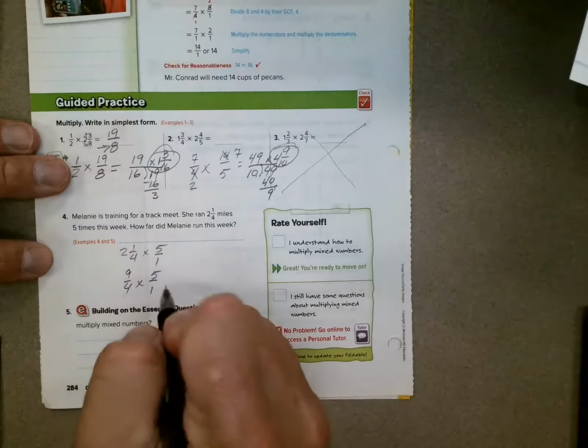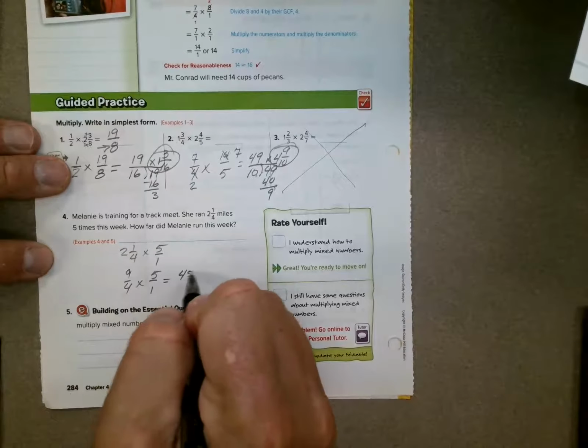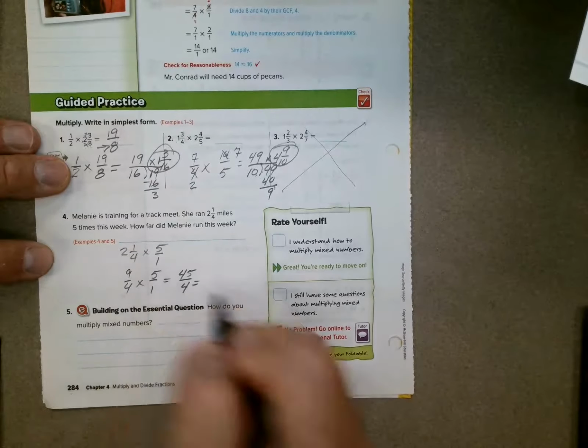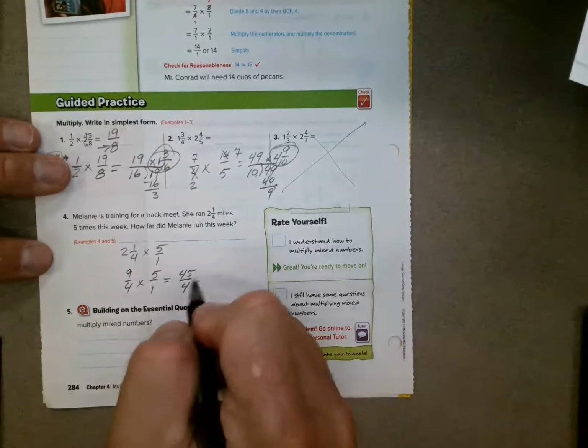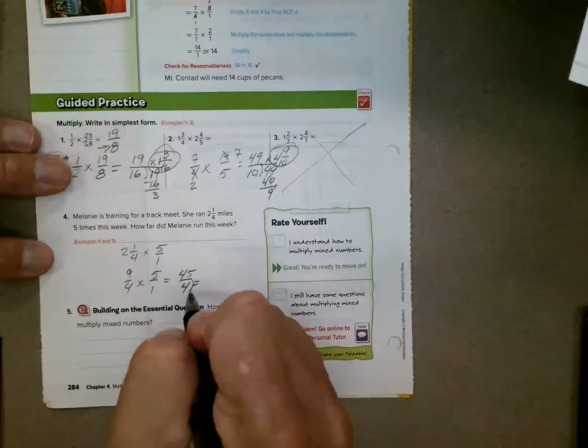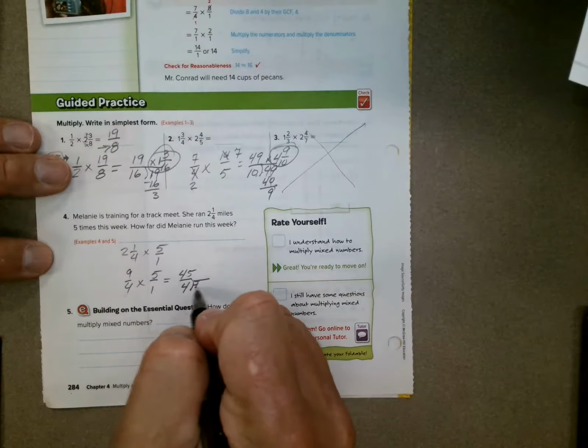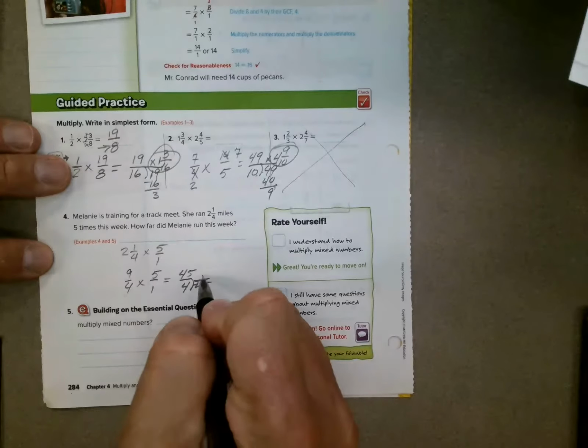Top to bottom combination, there is none. 9 times 5 is 45. 4 times 1 is 4. And I forgot we need to chop this down, don't we? 4 goes into 4 once.